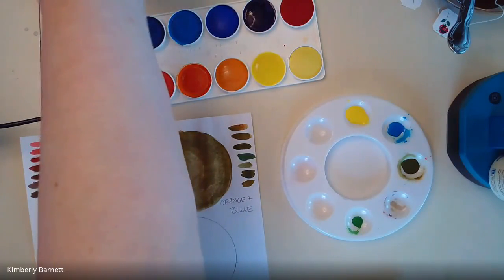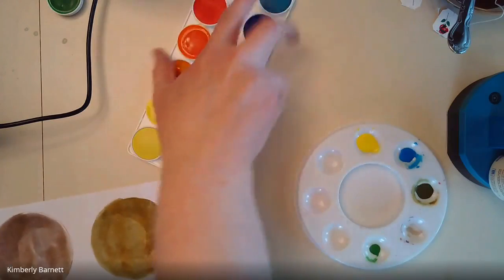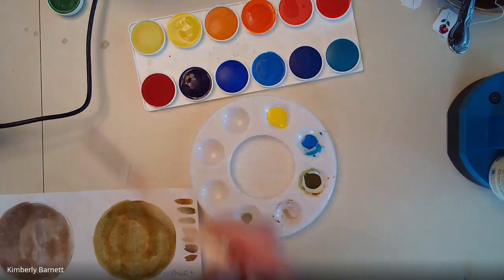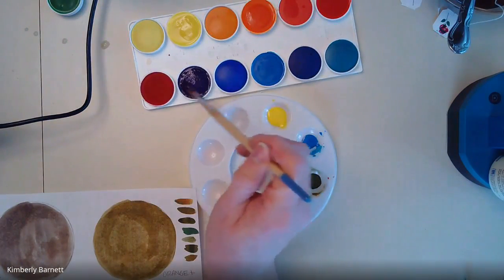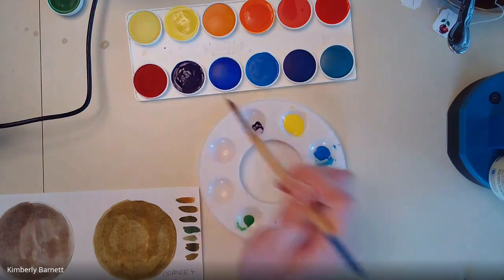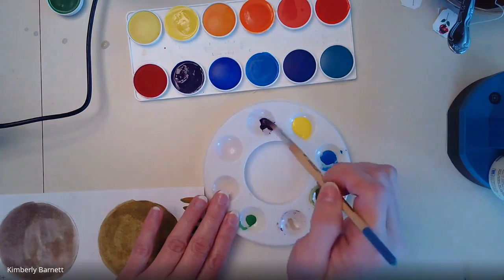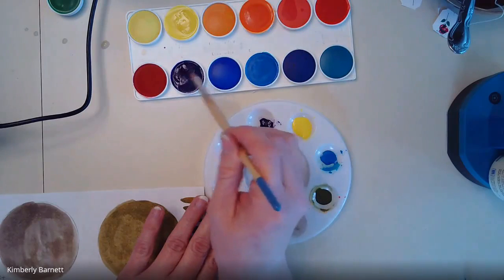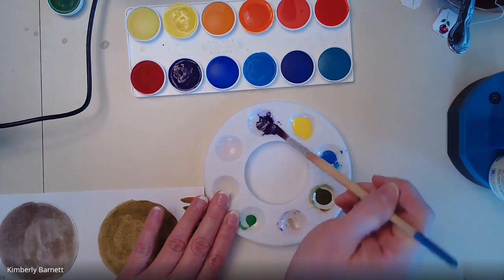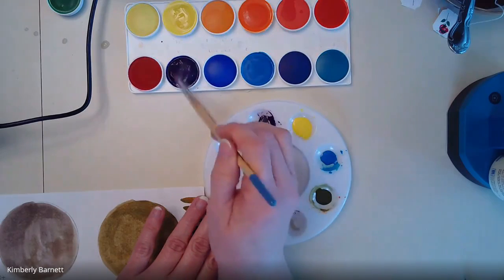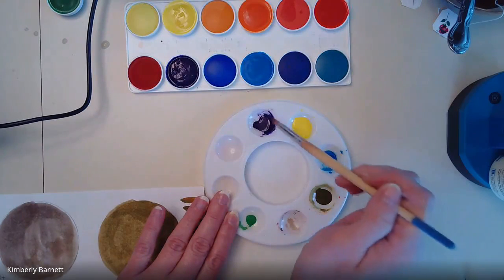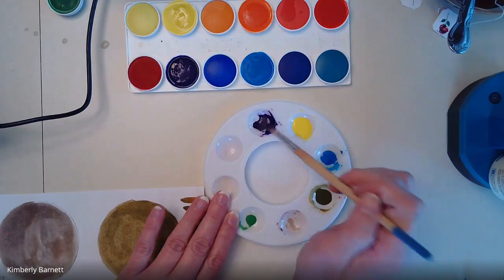Okay, so now that I have some yellow, I'm going to again turn my palette around here so I can get some of this purple into it. All right.